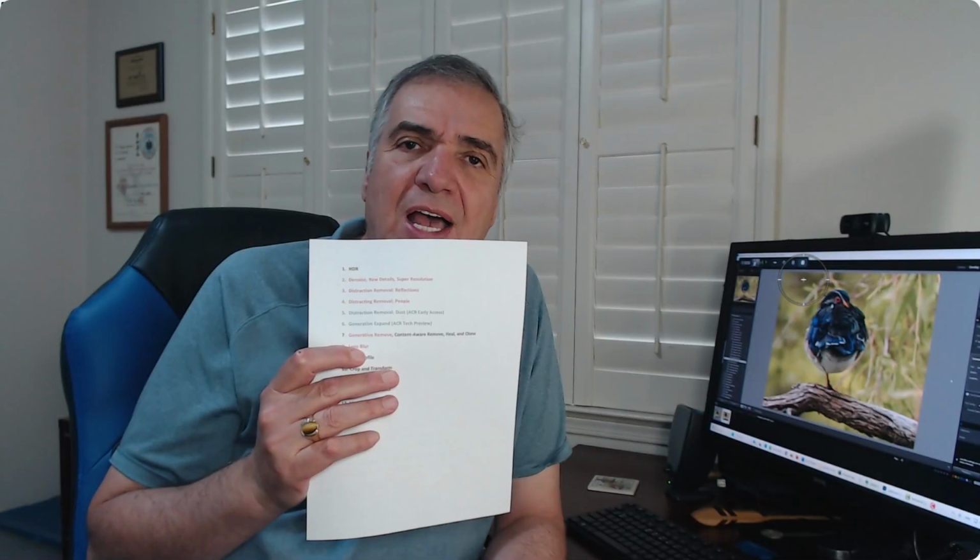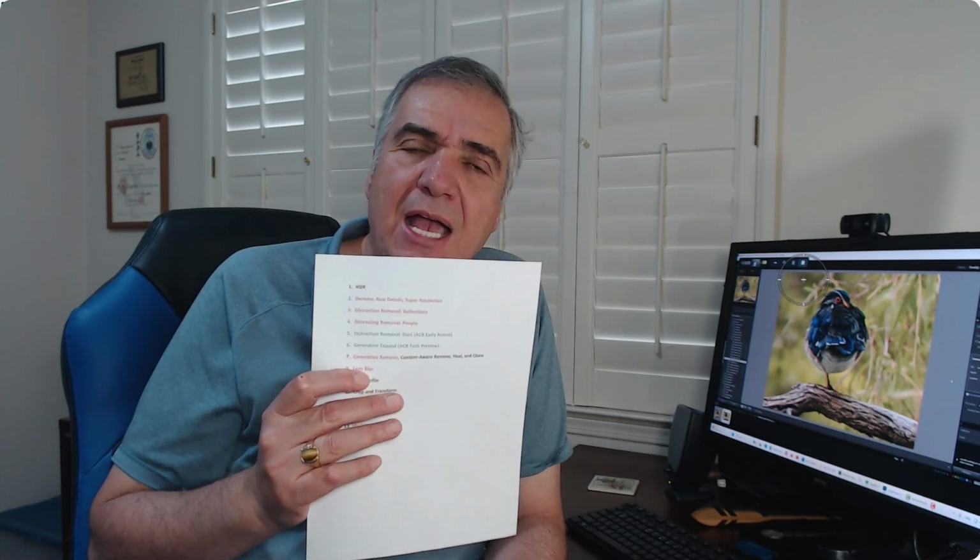So I recommend that you go to the Lightroom page that I put in the link and print yourself a copy. Make a copy, color code it, get used to the different workflow, and I think it's going to reduce the frustration level that sometimes we find with Lightroom.